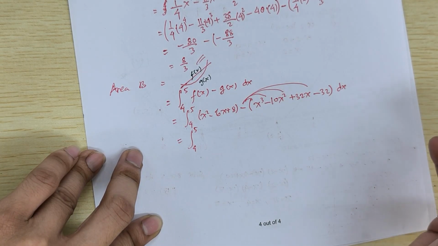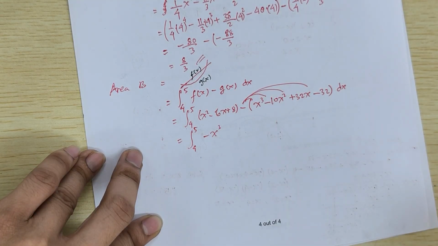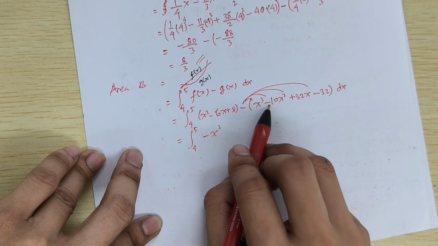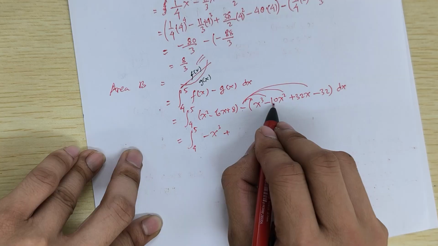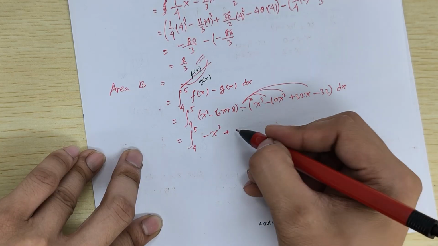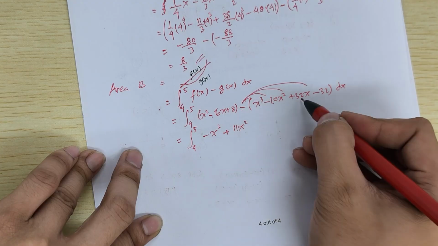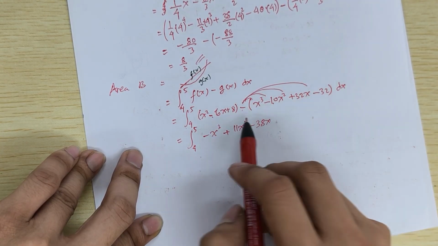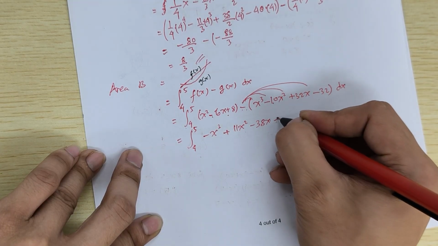I will simplify from the highest power, which is 3, negative x cubed, and then this one positive and also positive, plus 1 plus 10x squared, 11x squared, and then negative 6x and negative 32x, negative 38x, and then 8 plus 32, gonna make 40.